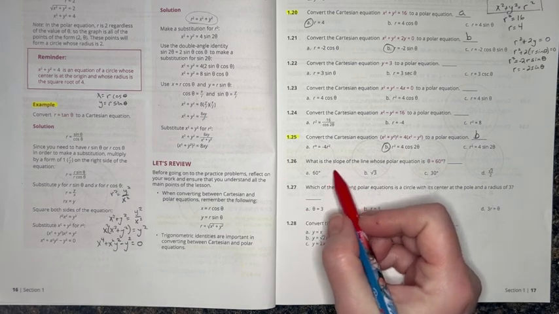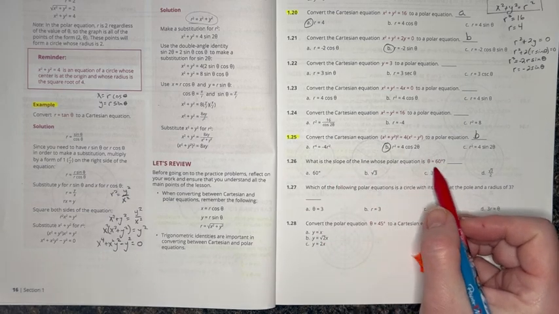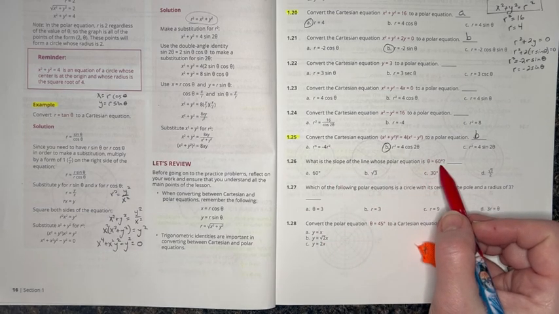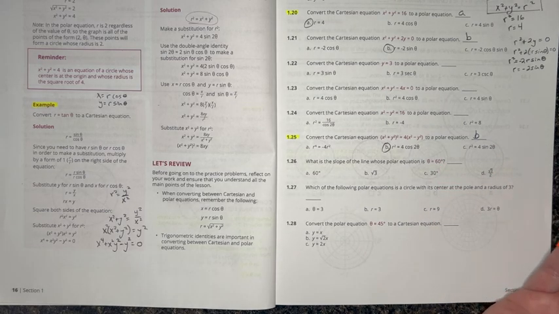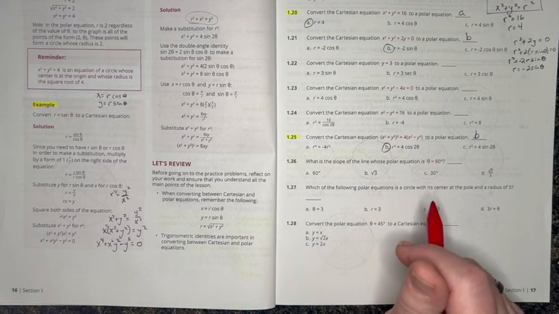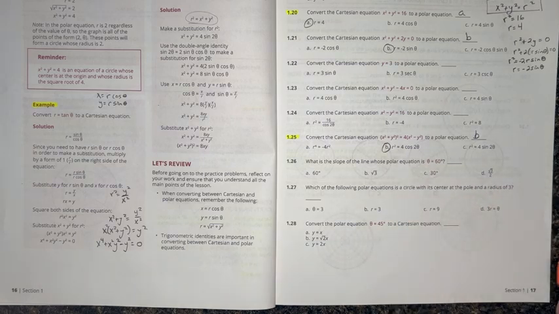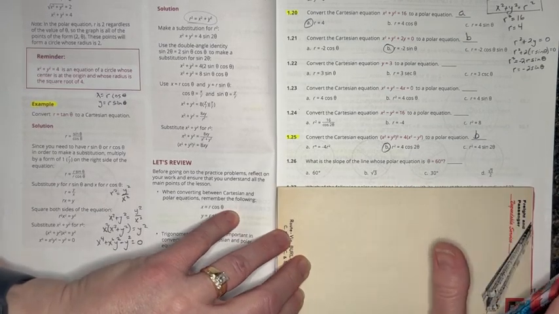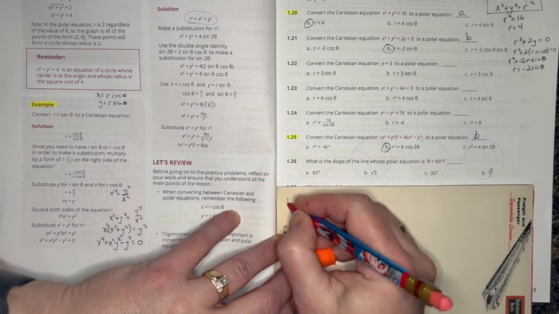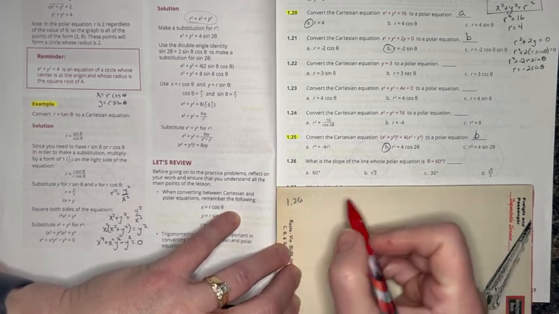All right. What is the slope of the line whose polar equation is theta equals 60 degrees? Okay. Theta equals 60 degrees. So this is the kind we need to switch over from polar to Cartesian. And that will give us our slope. I'm going to use scratch paper for this one as well, because I want to make sure I cover everything.